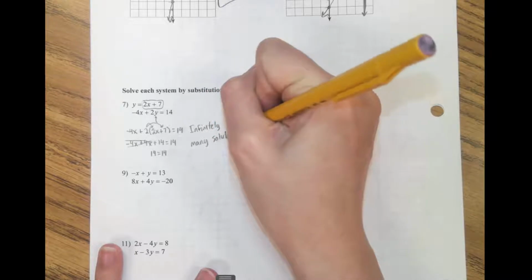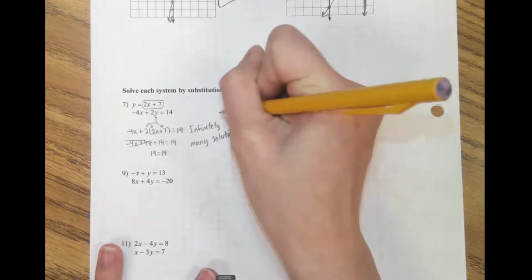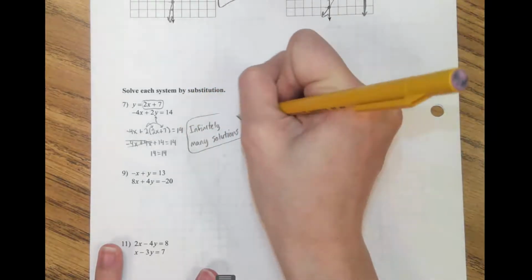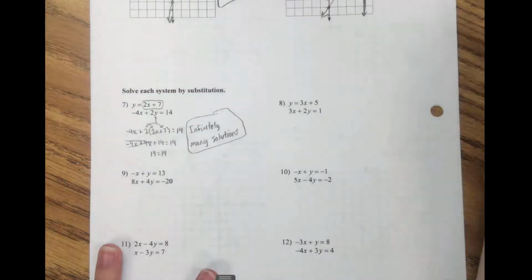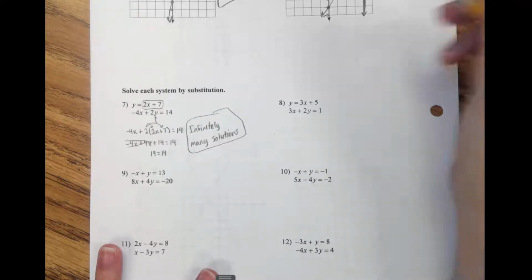That doesn't mean that anything can be an answer. There still are certain things that have to hold true. It has to be two things that when you plug them into both, that they both work. But there ends up being a whole lot of answers, not just one. So that's one of the types of special cases that we can get, is that there are infinitely many solutions.